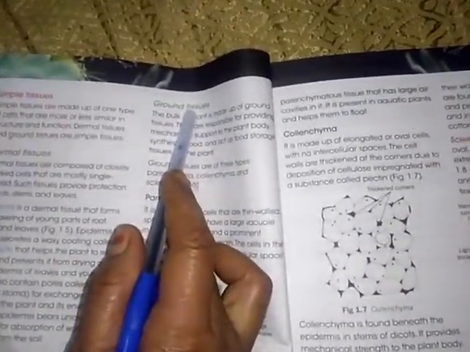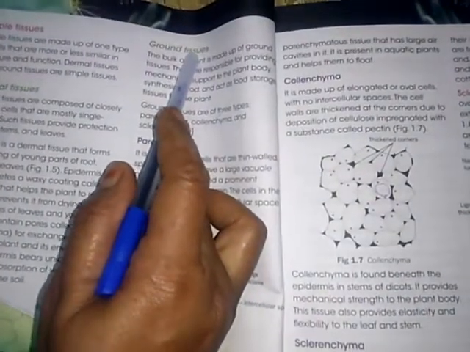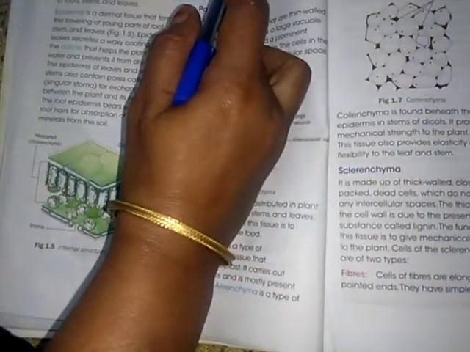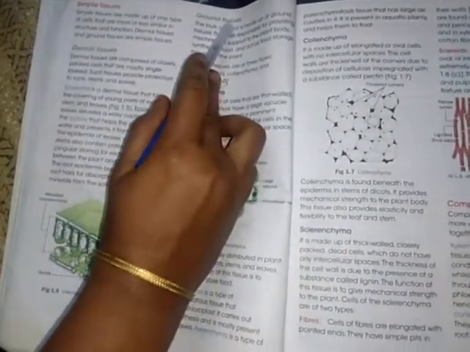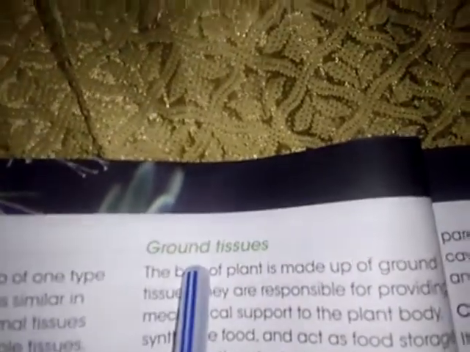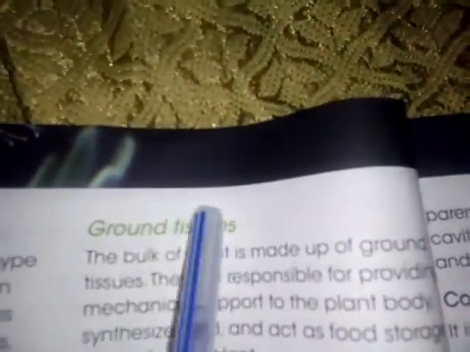Ground tissue prepares the food for the plant. Which one prepares the food? The ground tissue only prepares the food for the plant, and then it acts as a food storage. Which type of tissue prepares the food for the plant? Ground tissue only. Without ground tissue, plants cannot make their food.